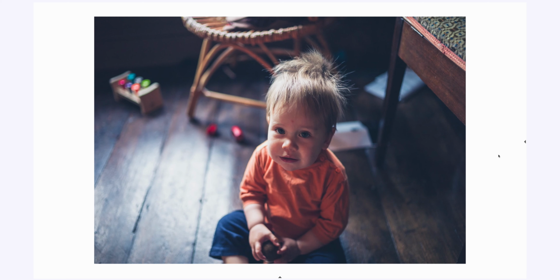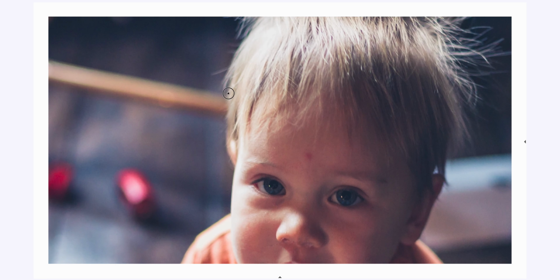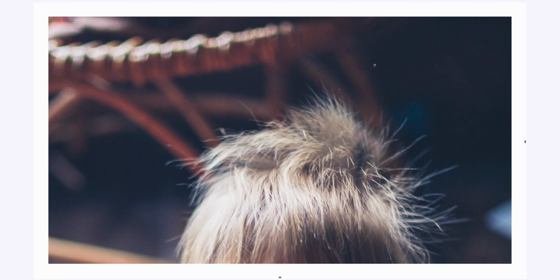So this image here looks fine, but if we zoom in, you can see lots of tiny artifacts in the shadow areas of the image, in the dark areas. This image was shot in a location that was too dark for the camera to handle with the settings used.